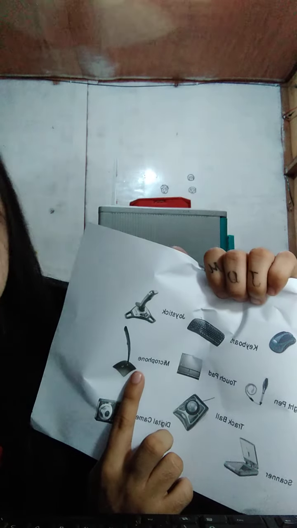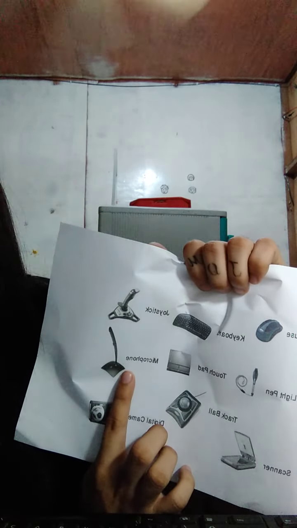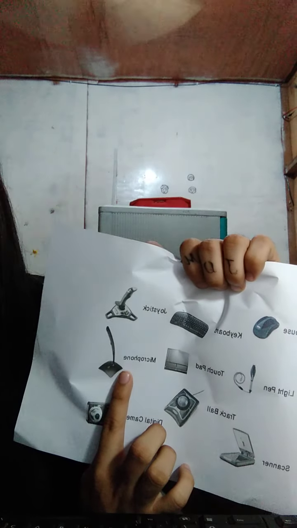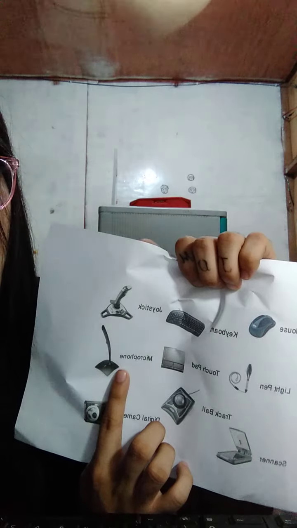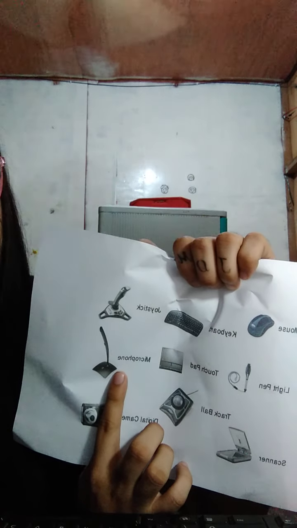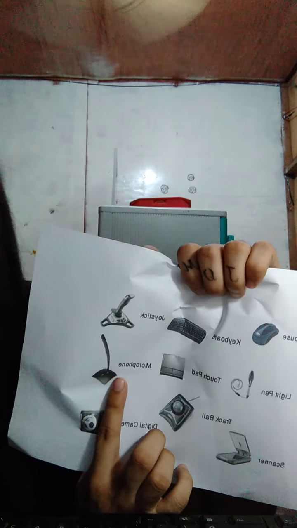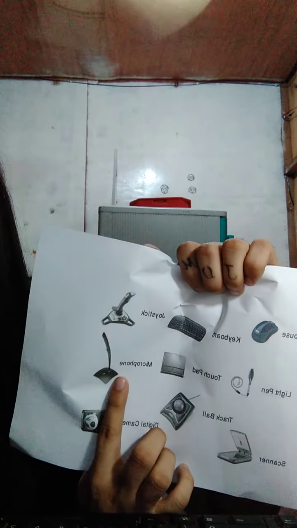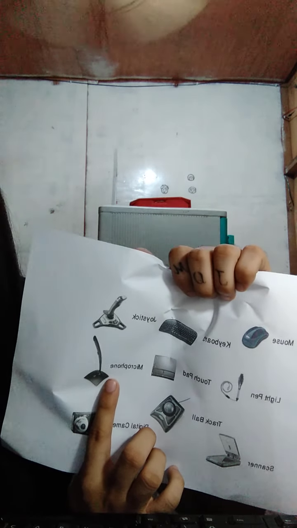The next is a microphone. A microphone is an input device that was developed by Emile Berliner in 1877. It is used to convert sound waves into electronic waves or input audio into computers. It captures audio by converting sound waves into an electrical signal, which may be a digital or analog signal.